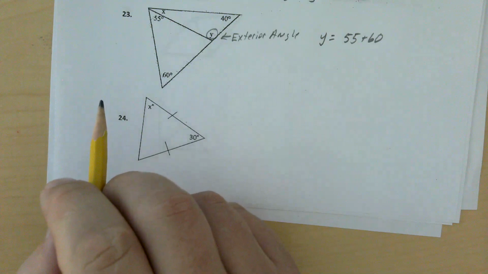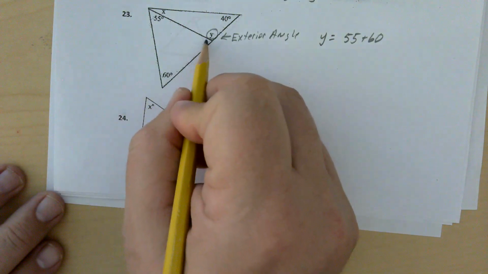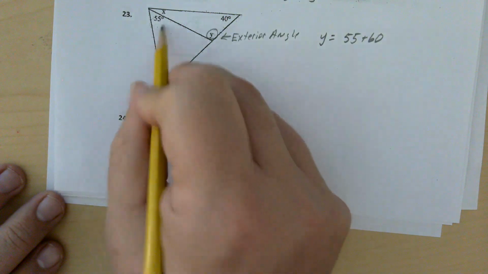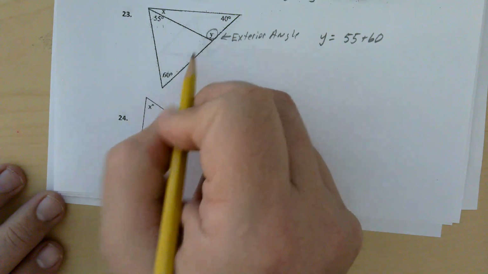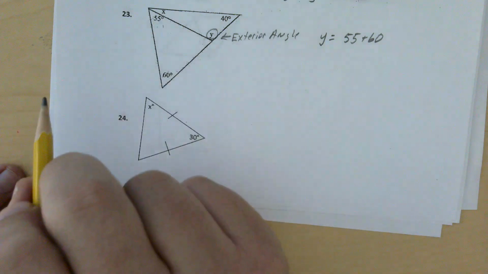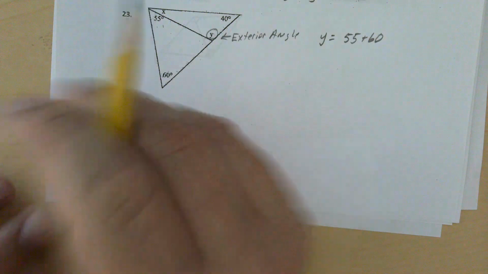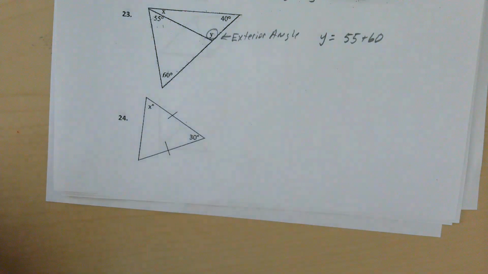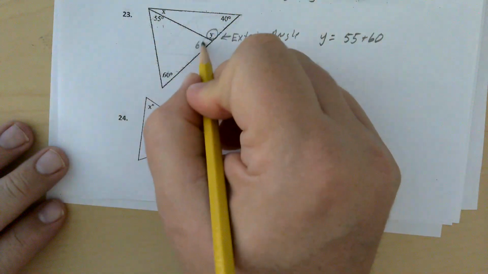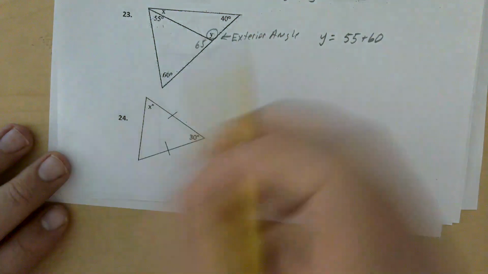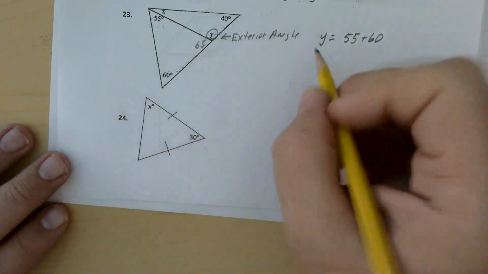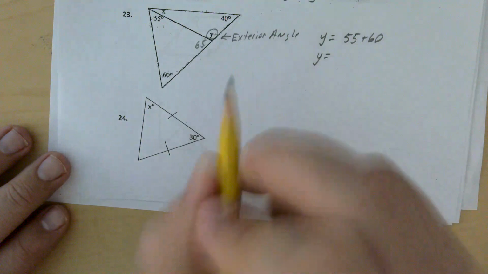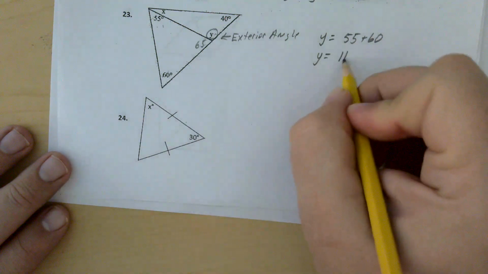Now, some people could have found this angle right here because I'm giving you 2 out of the 3 angles in this triangle. So if you take 60 plus 55, you're going to end up being able to then subtract that from 180, and you'll know that this is 65, and then you could find its supplement. So bottom line is y must be 115.